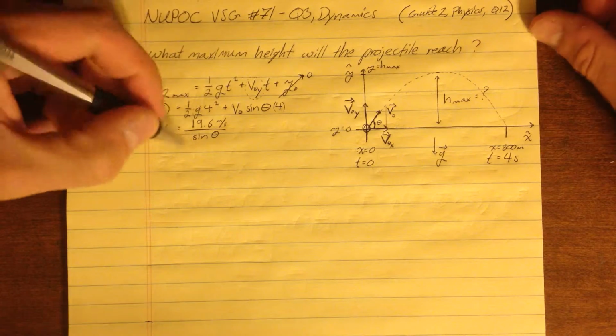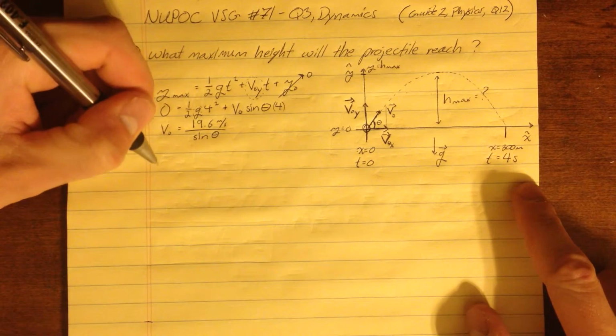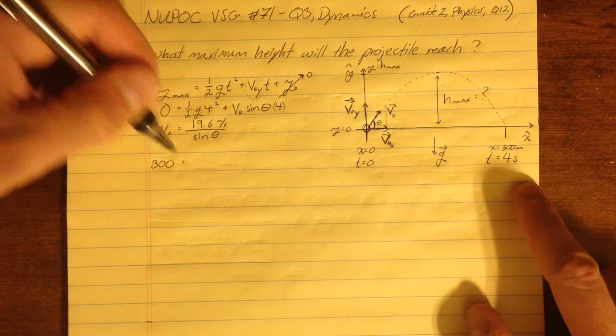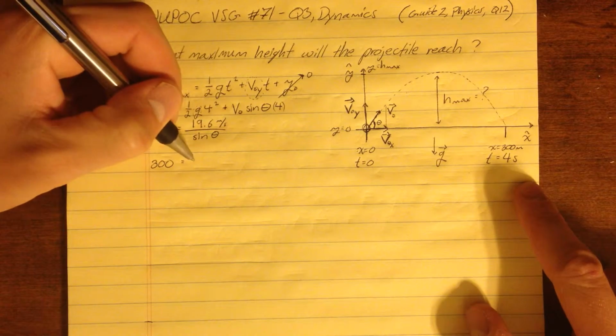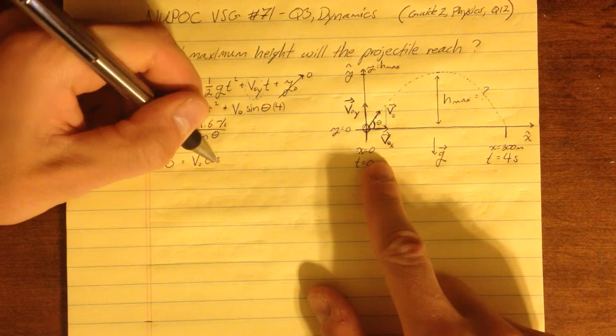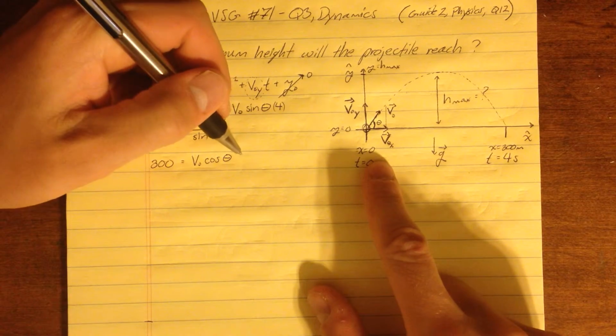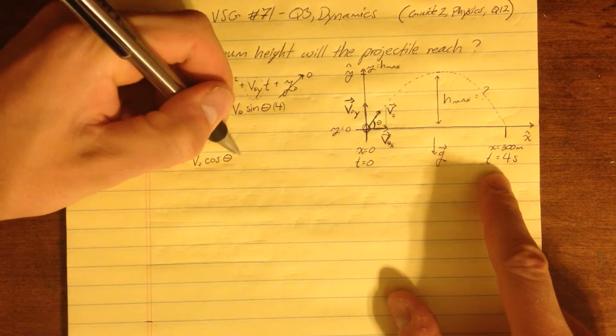So what we can simply say is that x final, which is 300 meters, so we can say 300 equals v0x, which is simply v0 cosine theta, right, times t, right, which is 4 seconds.